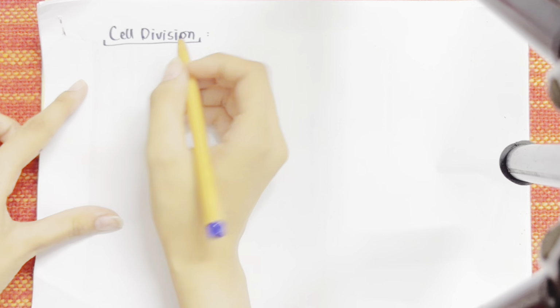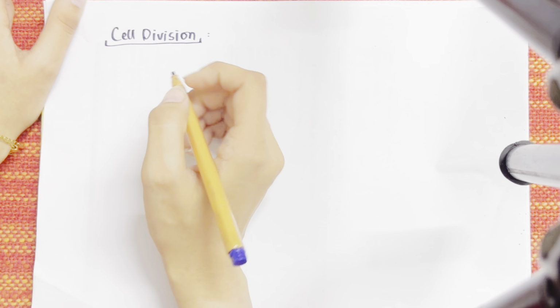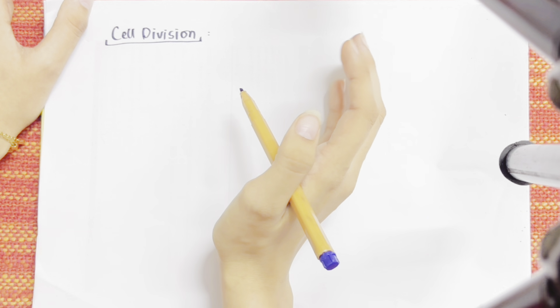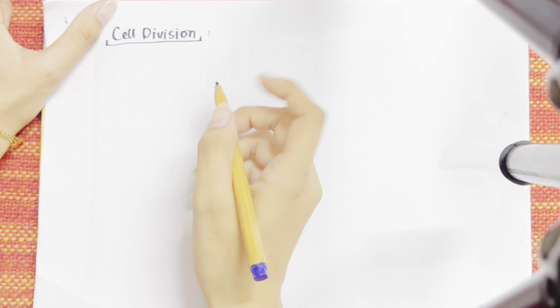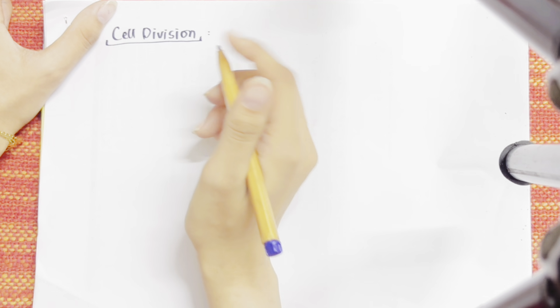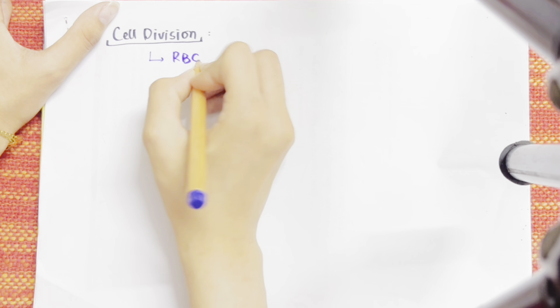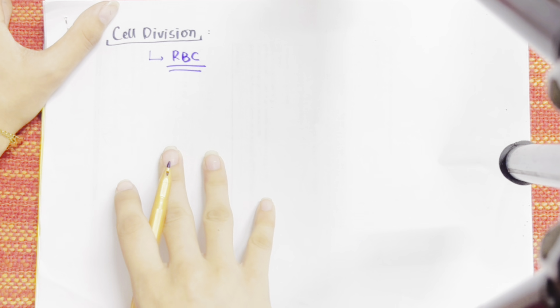Let's talk about cell division. When you talk about cell division, you need to understand that it is very important, whether it is on a somatic basis, that means on the growth level, or on the germline cell. But when you talk about the cells that are present in your body, let's take the example of RBCs. RBCs are the red blood cells that are present in a large quantity in your blood.